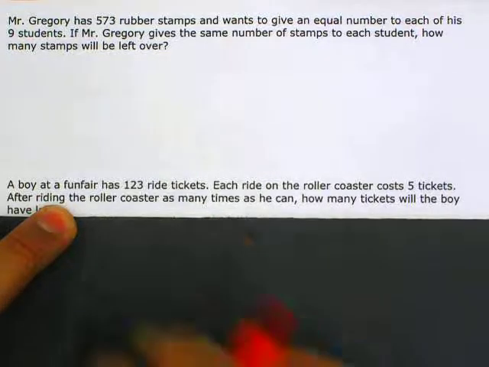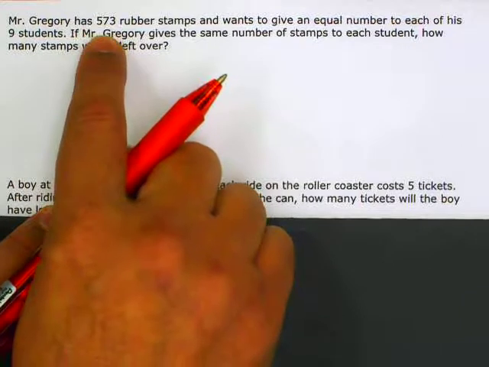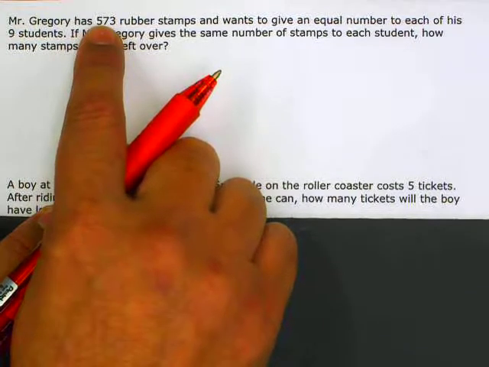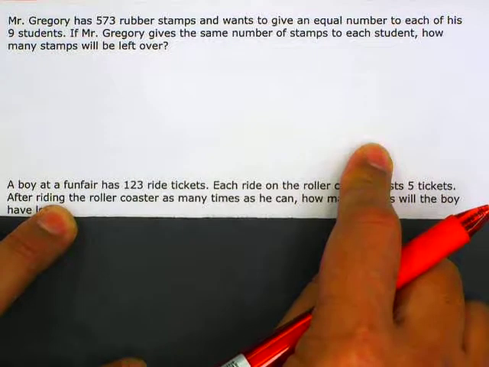Okay, so this kind of problem of remainder, I'm not going to be able to do my models because my numbers are way too big and I don't have room to draw models. So we're going to use the standard division procedure.